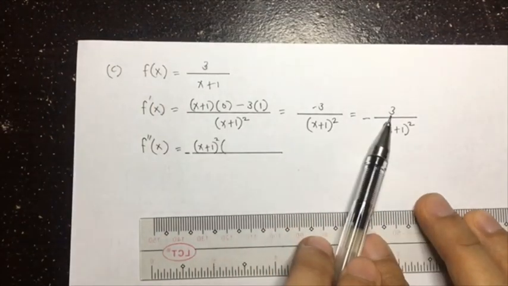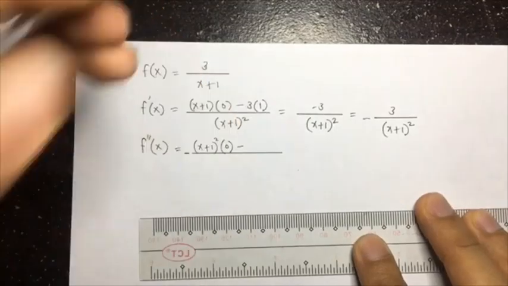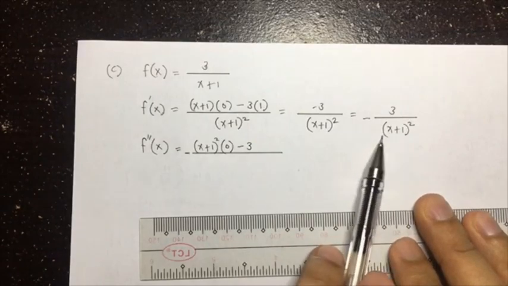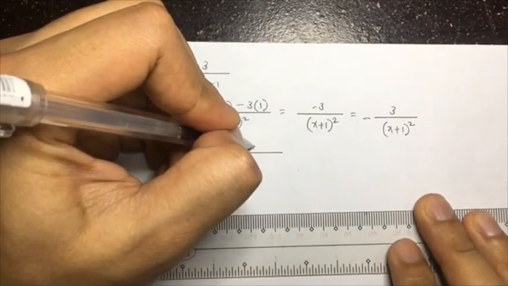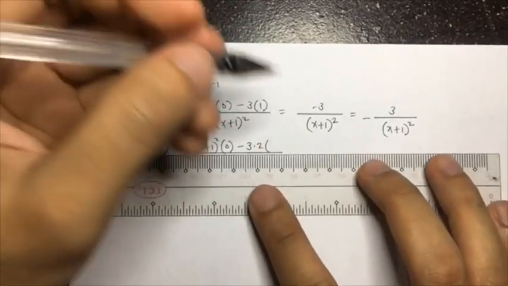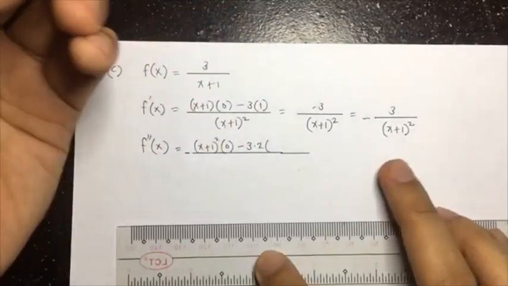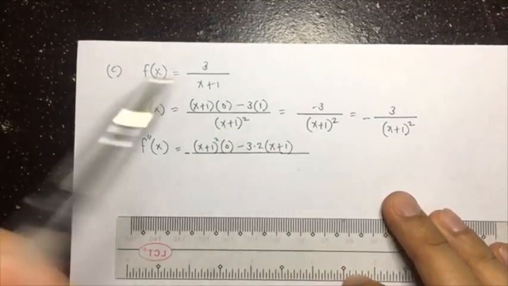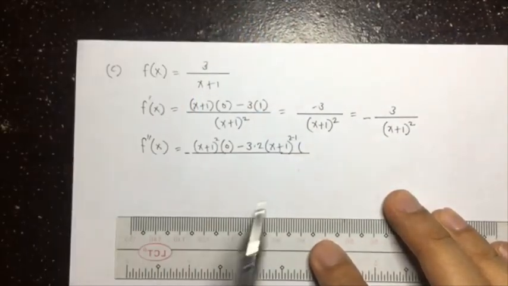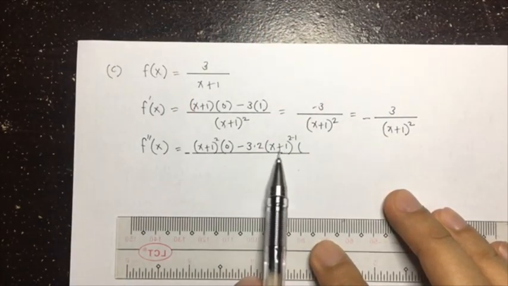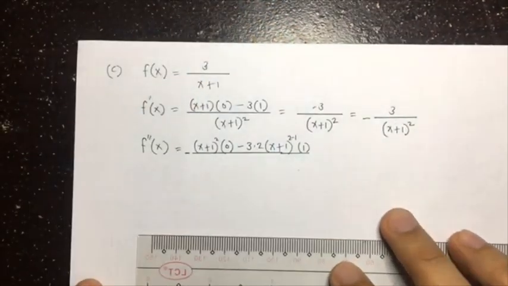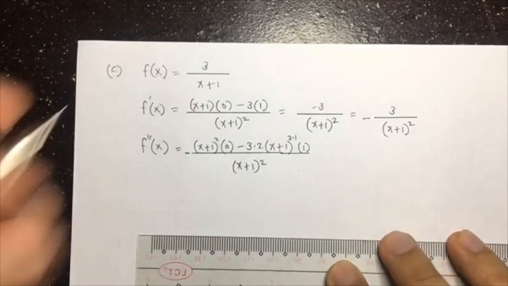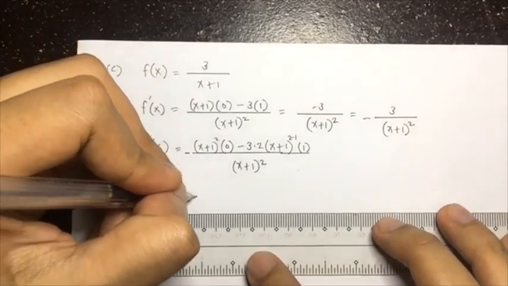So the derivative of 3 is 0, minus 3 times the derivative of the denominator. By using the general power formula, we'll have 2 times x plus 1 raised to 2 minus 1, multiplied by the derivative of u, which is inside the parenthesis, times 1, over x plus 1 squared.